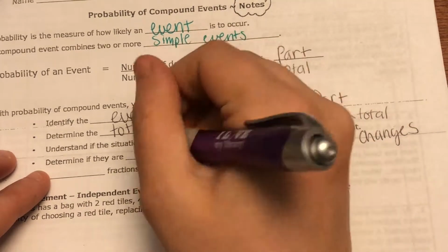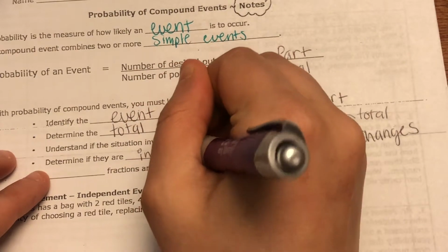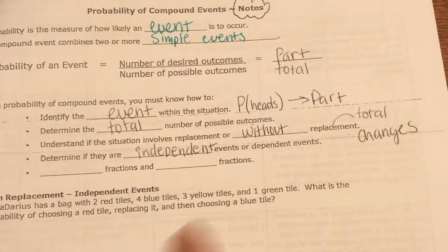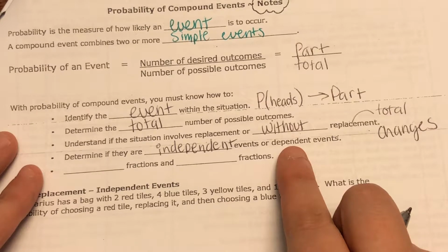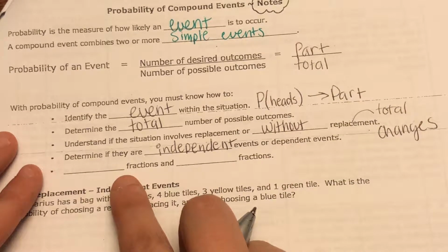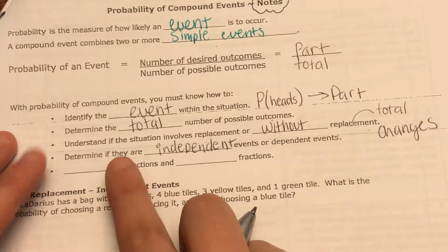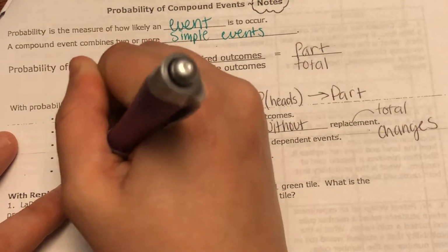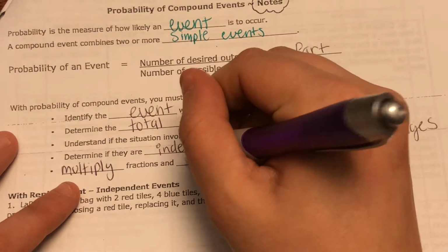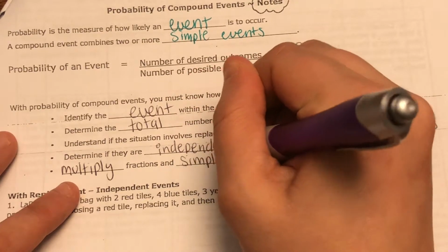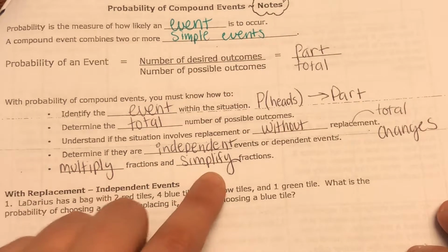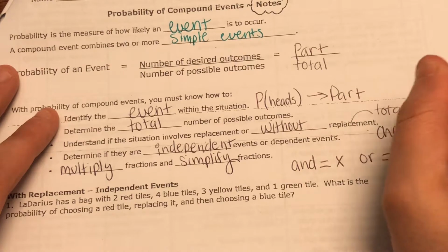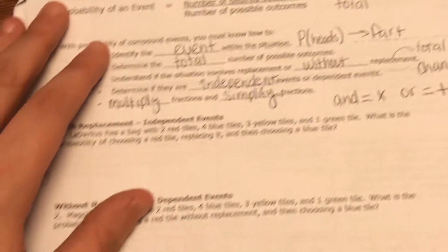Determine if they are independent, where the total is not affected by the other event, or dependent, where it is affected by the other event. And then multiply fractions and simplify the fractions. So remember, and is multiply, or equals add. Okay, so those are the 2 things you're going to do.